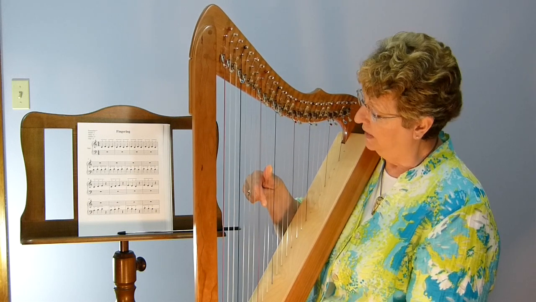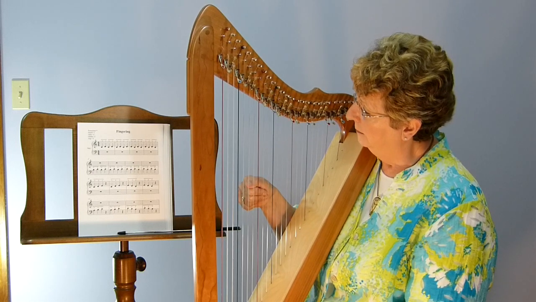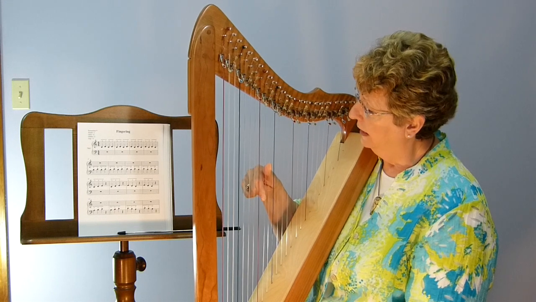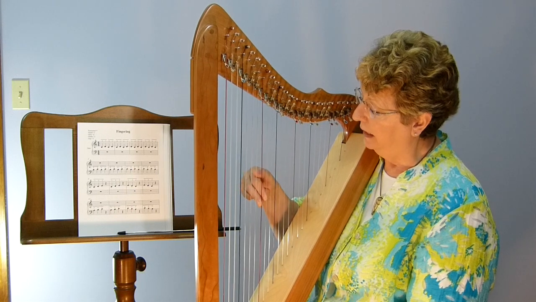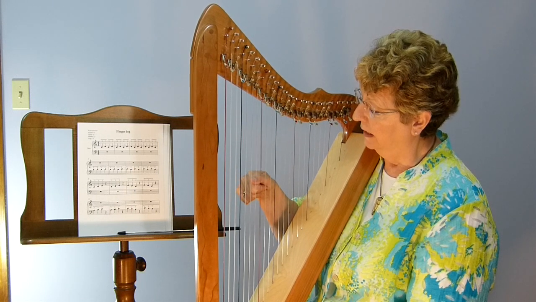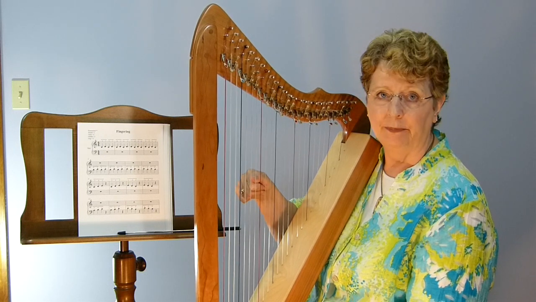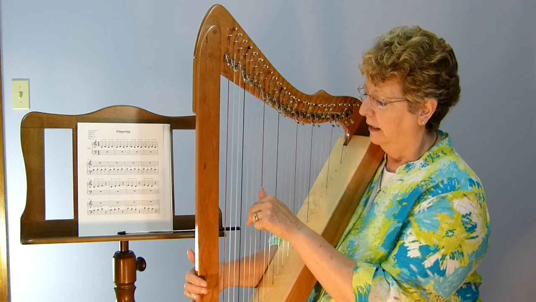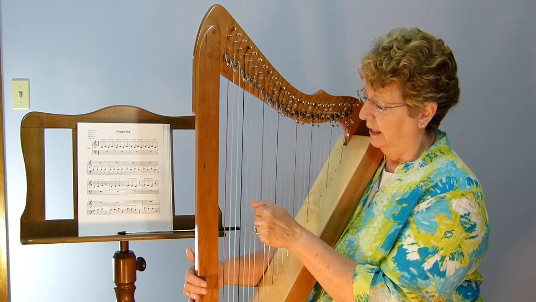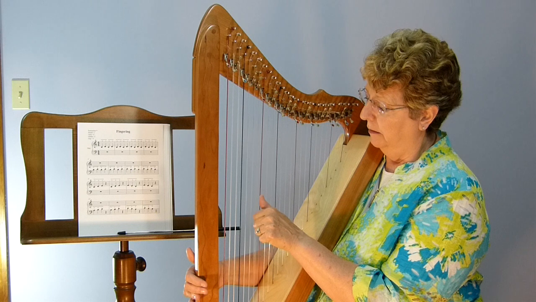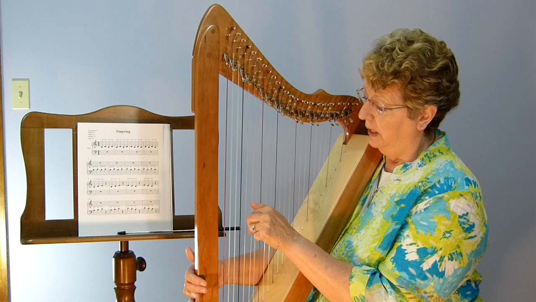So we're going to play the C, put that finger away, play the D, and then play the E. Okay, try that again. C, D, E. Then start with the E and play it. E, D, C. E, D, C. Okay, let's try the left hand. We're going to start on A, B, C. A, B, C. And then we're going to play the C first. C, B, A.